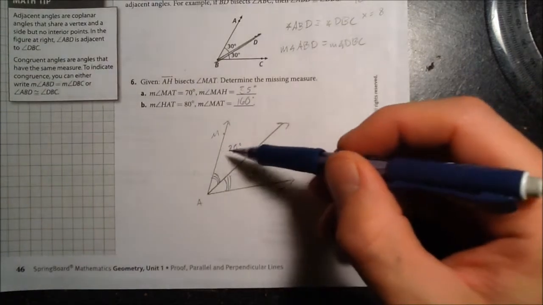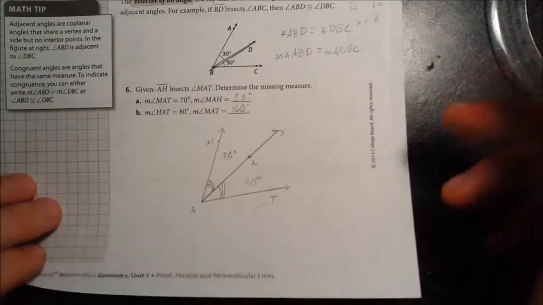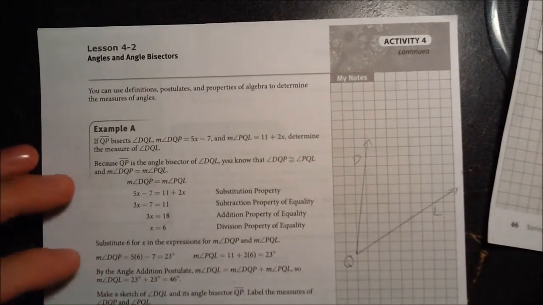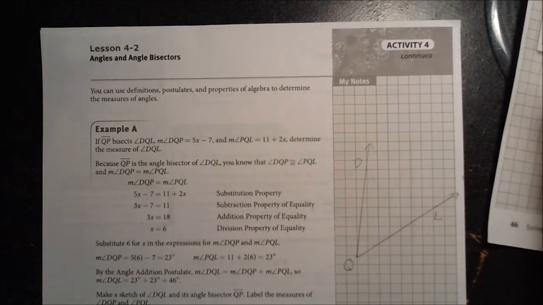If this is 80, this must be 80. Add them up to equal the whole. It's 160 degrees. Moving on to page 47. It says you can use definitions, postulates, and properties of algebra to determine the measures of angles.